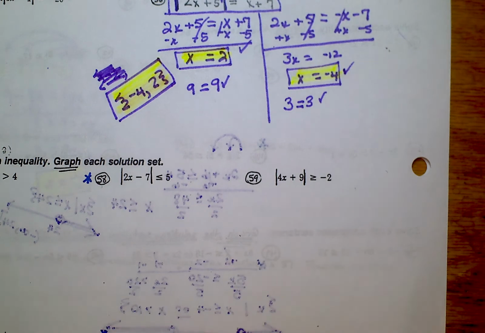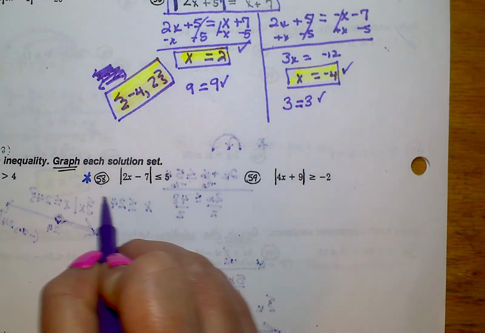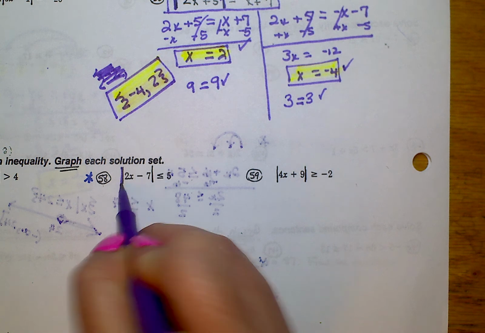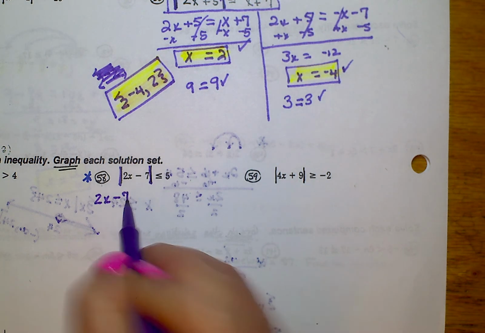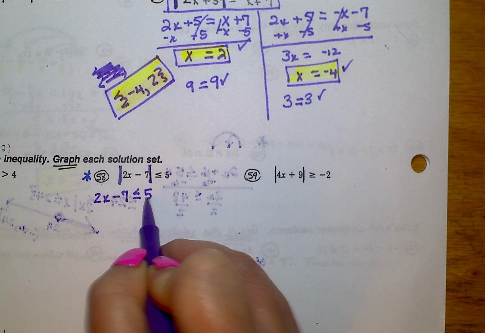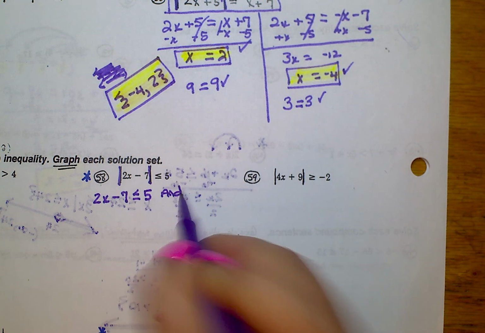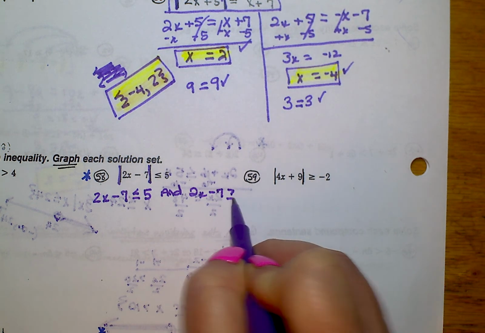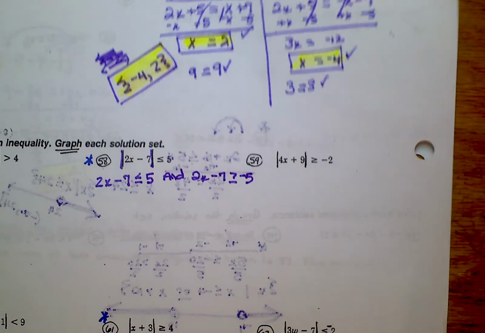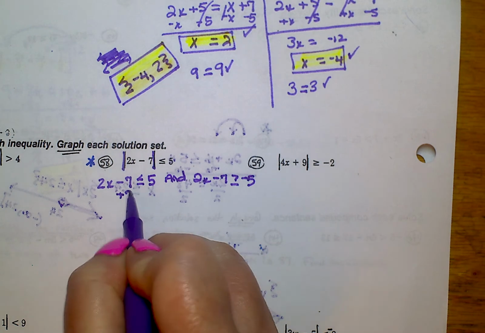Okay, as we finish up, number 58. So with less than, it's going to be an and. So 2x minus 7 is less than or equal to 5, and 2x minus 7 is greater than or equal to negative 5. So we'll add 7.